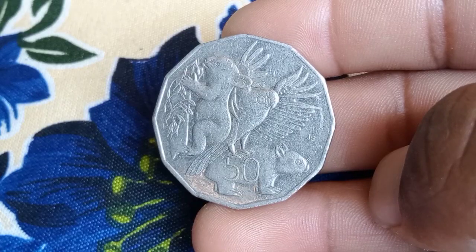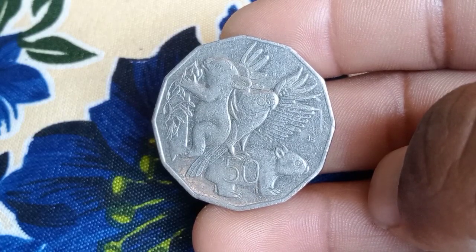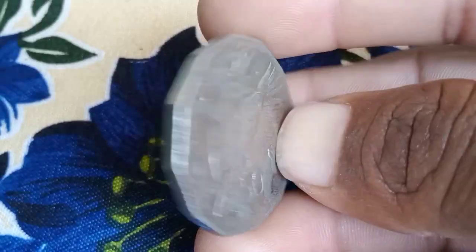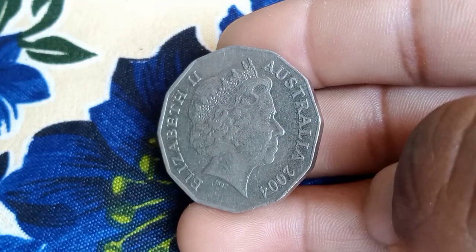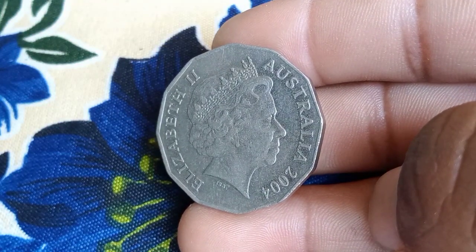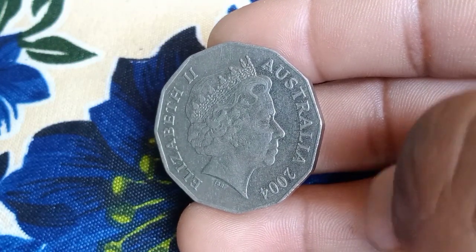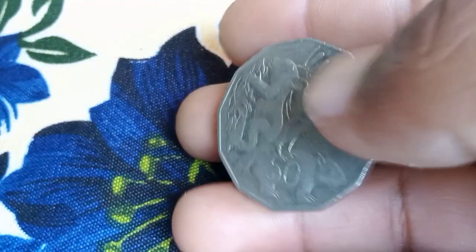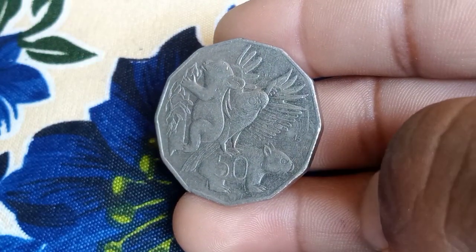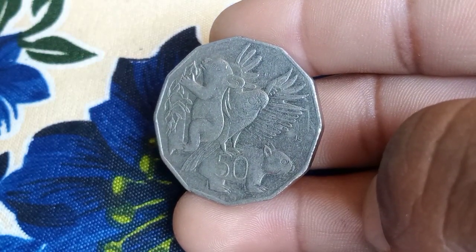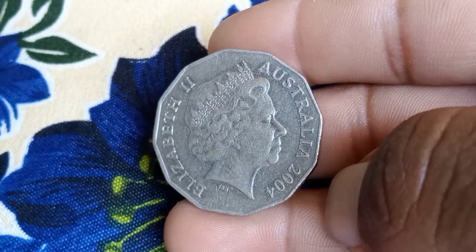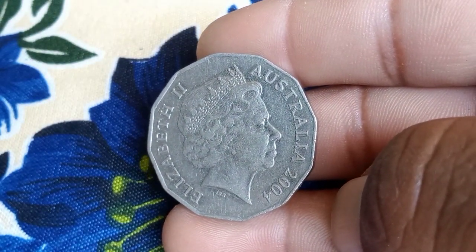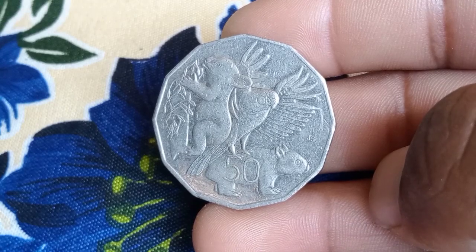Next up, today we're diving into a fascinating piece of Australian numismatic history, the 2004 Australian 50 cents coin featuring the vibrant Australian fauna, the Lorikeet, the cuddly koala, and the iconic wombat. If you're a collector, or just someone who appreciates the beauty of coins, you're in for a treat. Let's explore this coin in detail and discover why it continues to capture the hearts of collectors around the world.